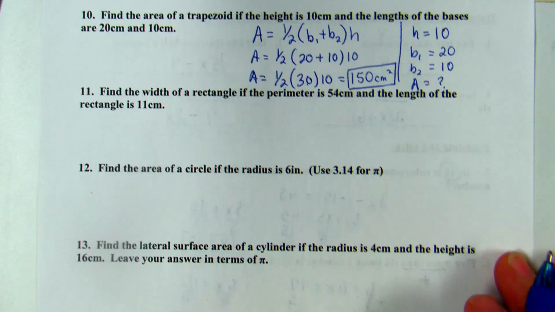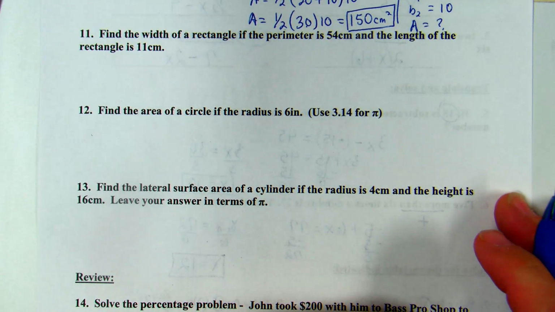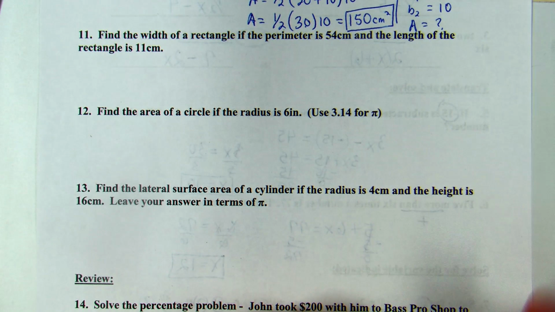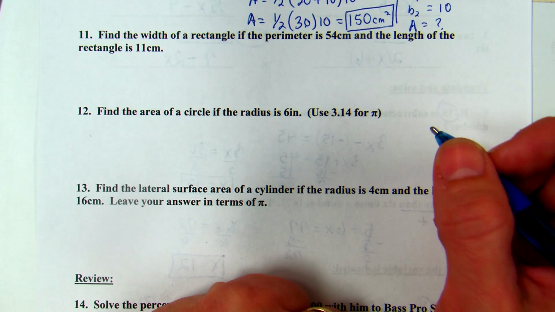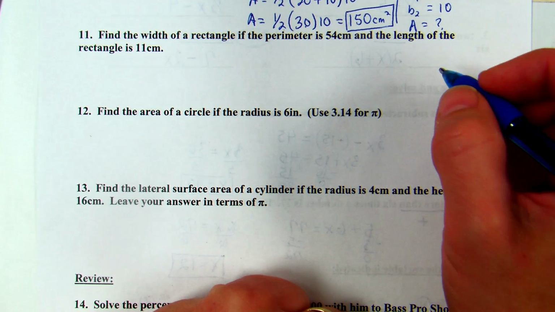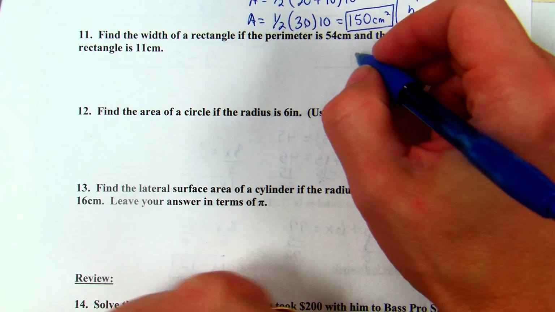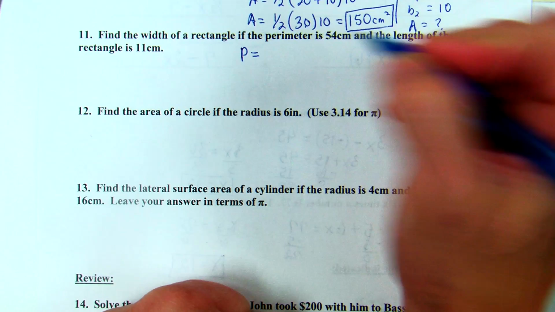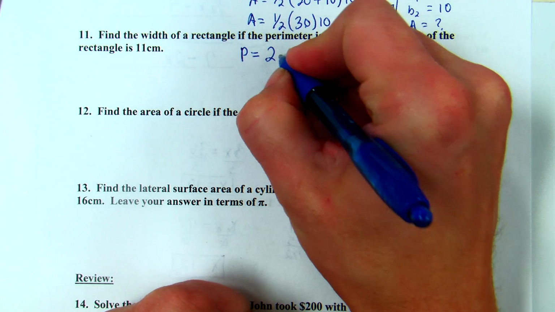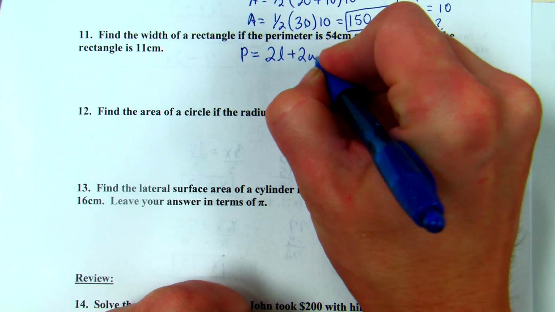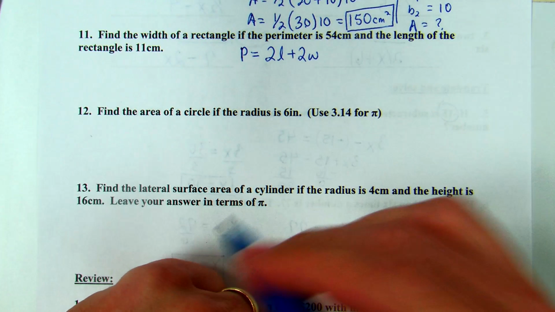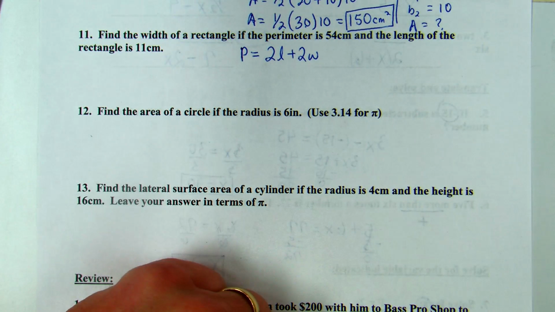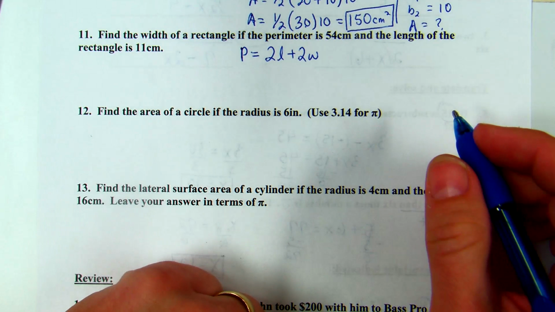On to number 11. We're trying to find the width of a rectangle if the perimeter is 54 centimeters and the length of the rectangle is 11 centimeters. We wrote down in our formula chart that the perimeter of a rectangle is equal to 2L plus 2W. We can derive that formula pretty easily just by drawing our rectangle. We have 2 L's and 2 W's, and if we add all those up together to find a perimeter, we come up with the formula P equals 2L plus 2W.